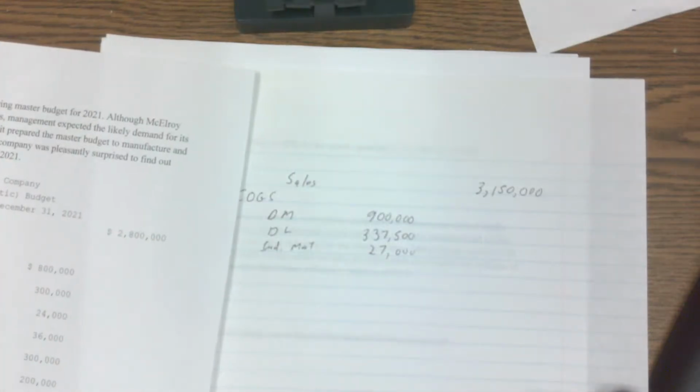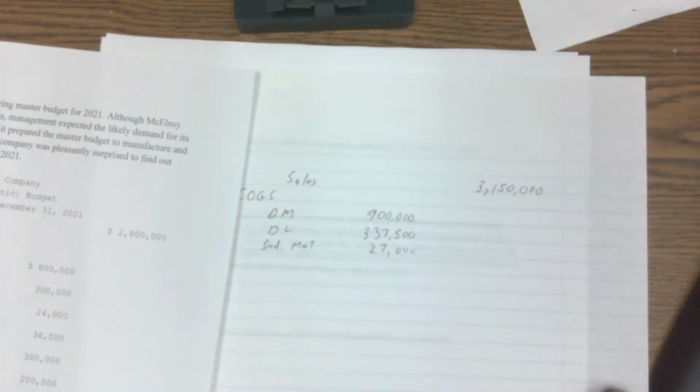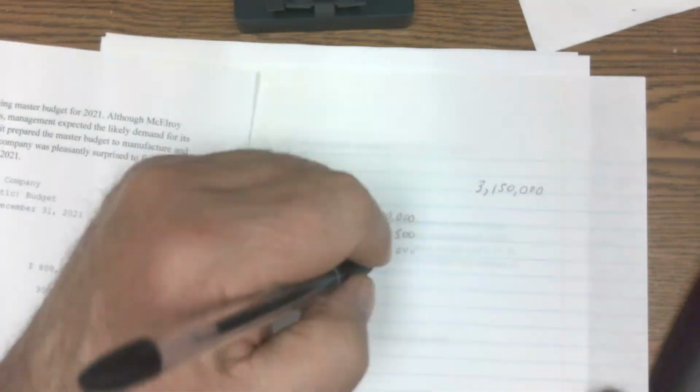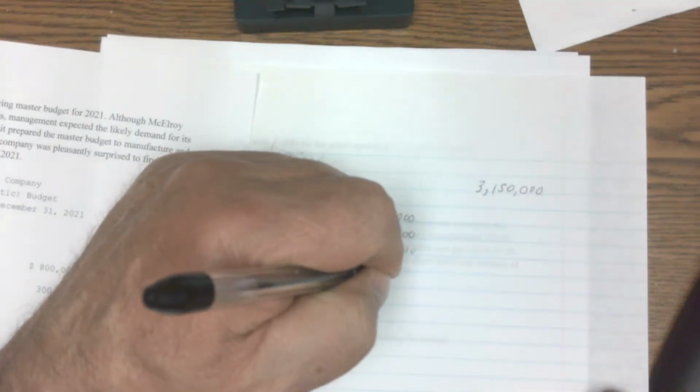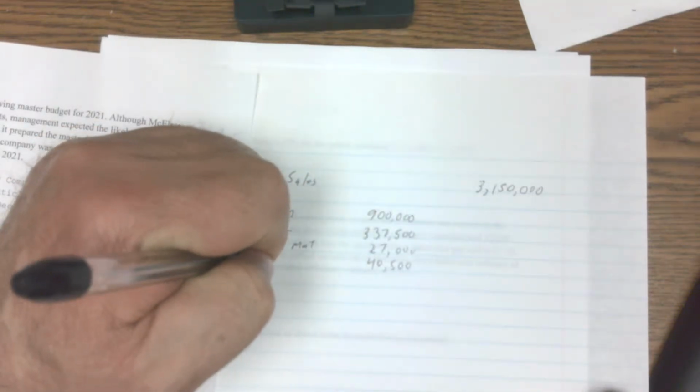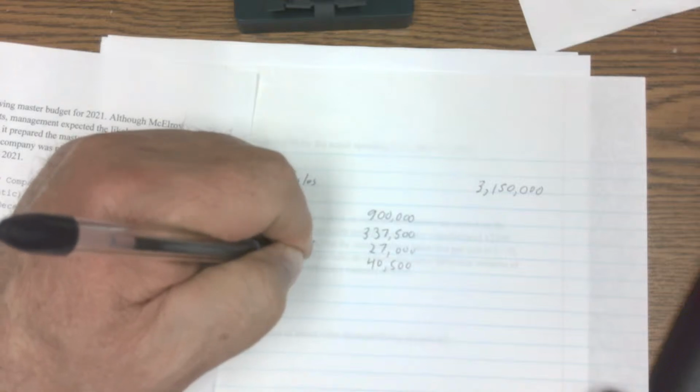Indirect labor is also variable. Divide that by 40,000 and multiply it by 45,000, and we get 40,500 for indirect labor.